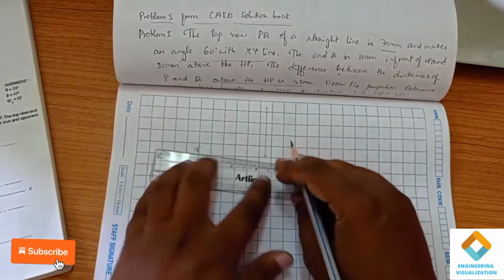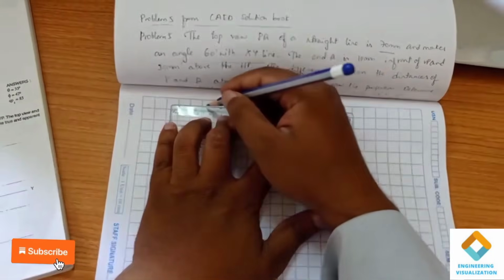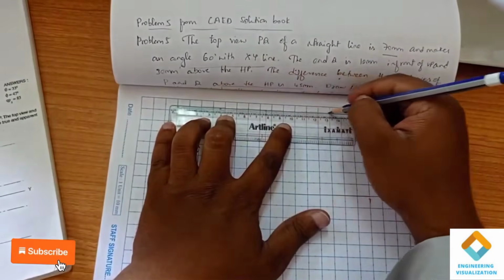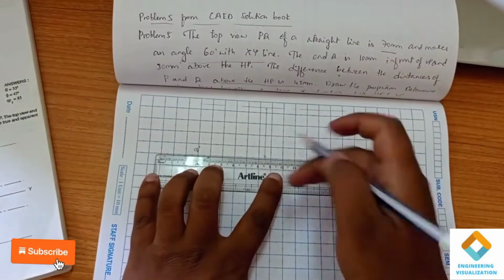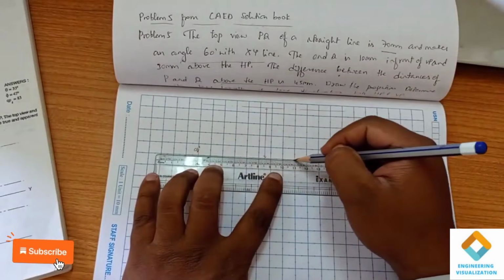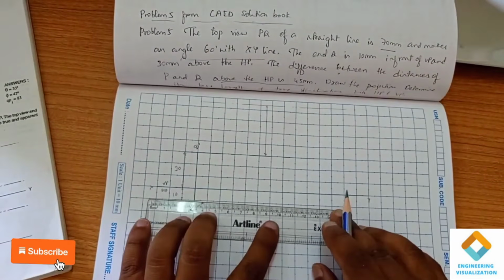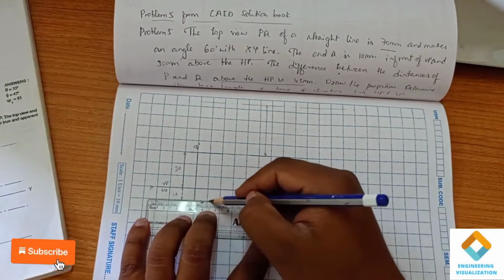Okay, so here I'm going to draw a locus, and here also I'm going to construct a locus line. Okay, and here also the locus line.